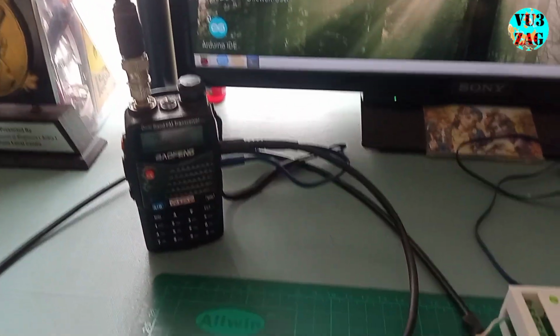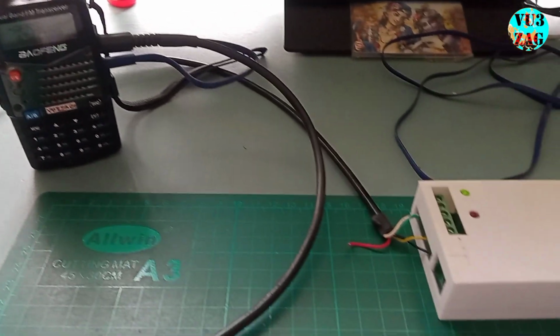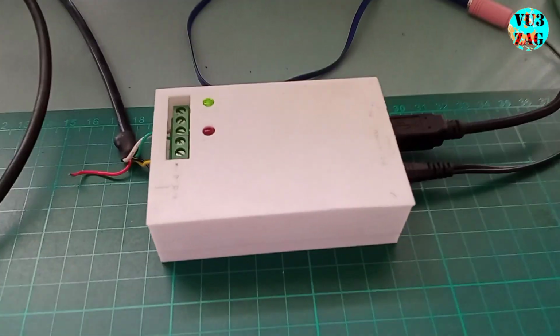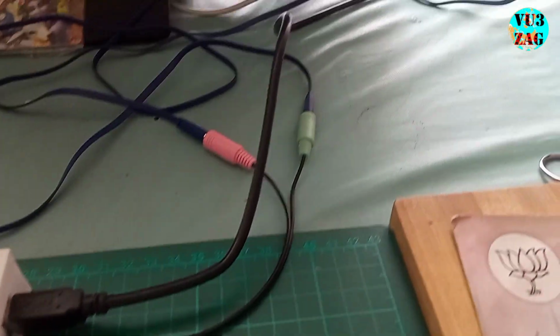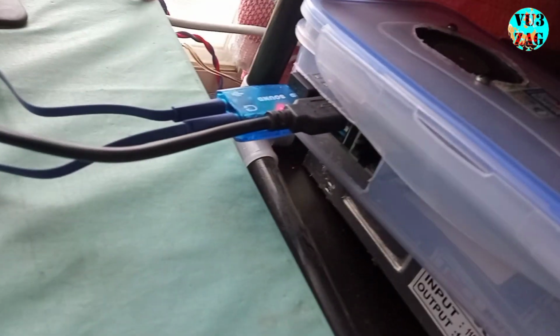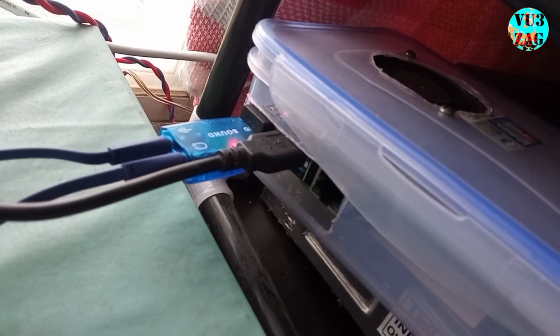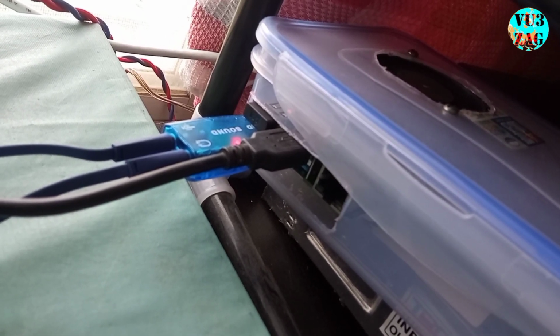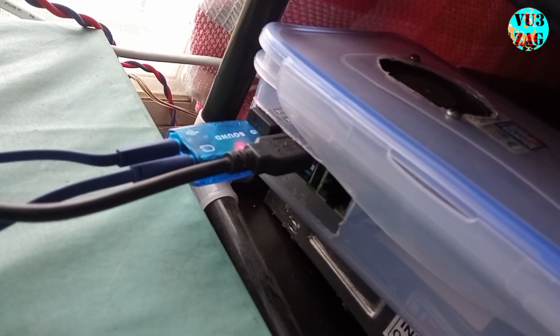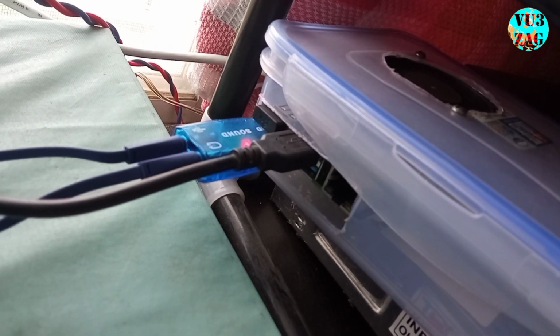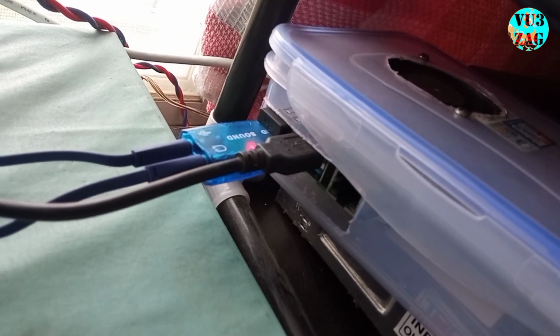And this is my hardware setup. I'm using a UV5R radio, and it is connected to my radio interface, that is the HARI interface. We are taking 3 connections from the HARI interface, which is again connected to my Raspberry Pi, which is inside this box. One connection is a USB for PTT control, and the other 2 cables are connected to the sound card, that is a USB sound card for playback and record.